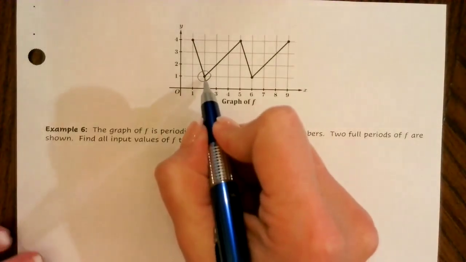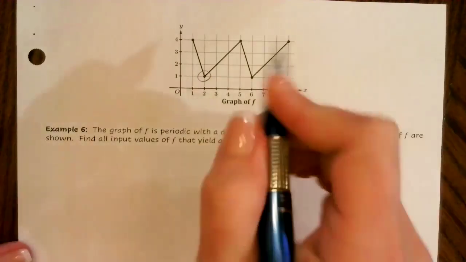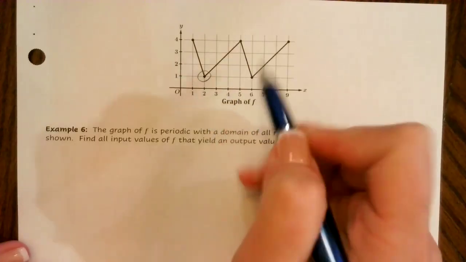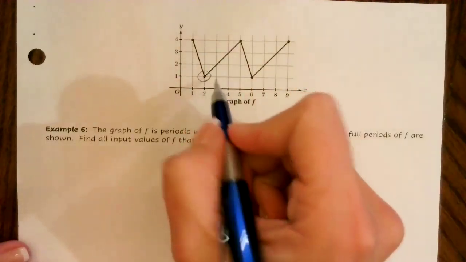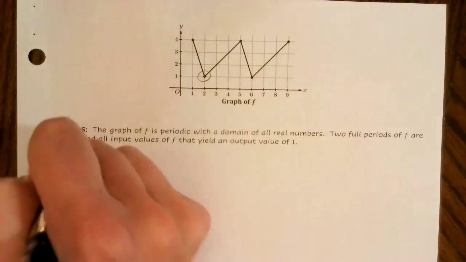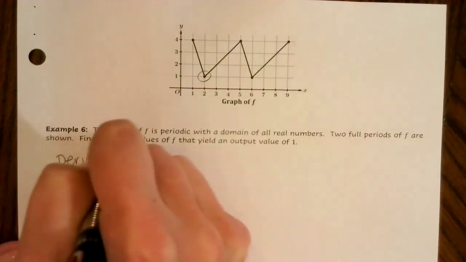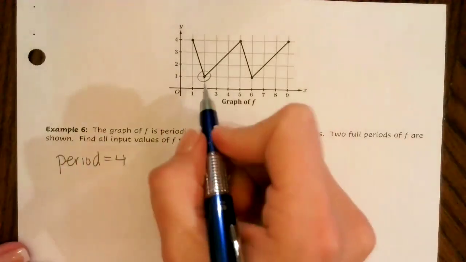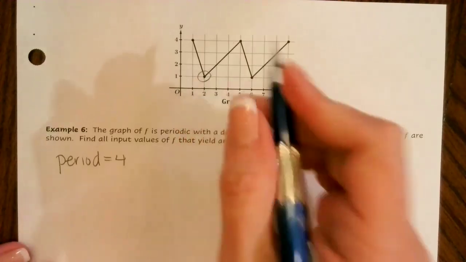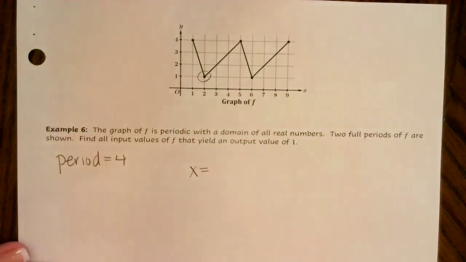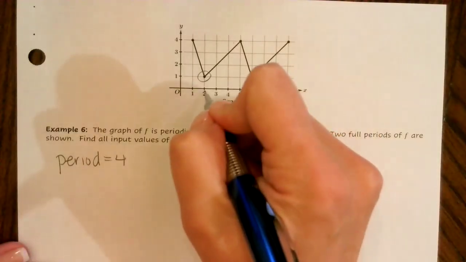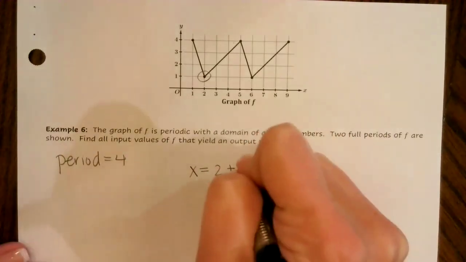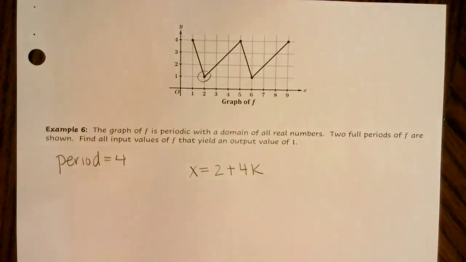The first thing I want to do is always get that period. It tells us so much about the graph. And so from here to here would be a cycle. It would be up and then down and up and then down and so on. So that's 1, 2, 3, 4 units. So I know that the period of this graph is 4. And so now I want to find the x values that give me this point right here. And so I see that point is at 2. So I want 2 plus the period, which is 4, times every integer.